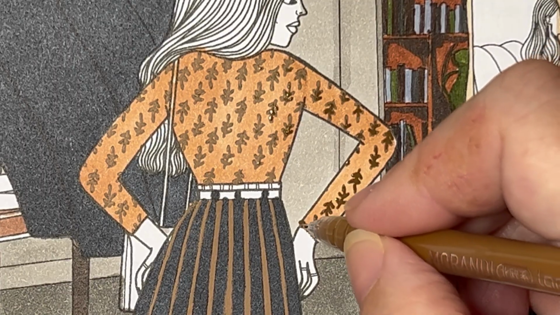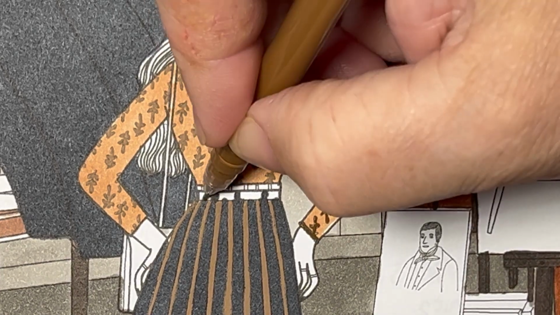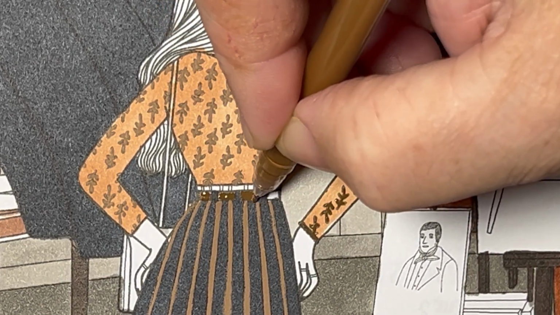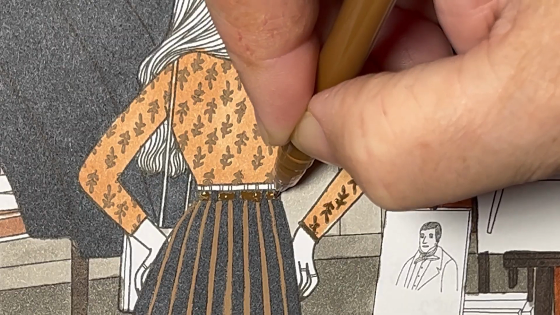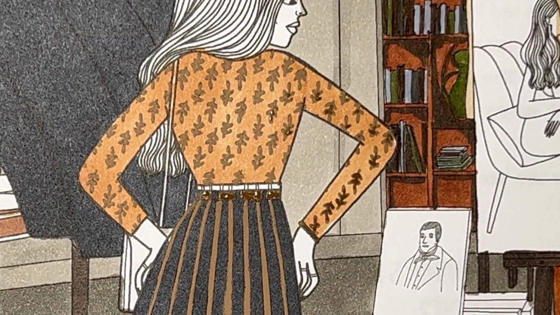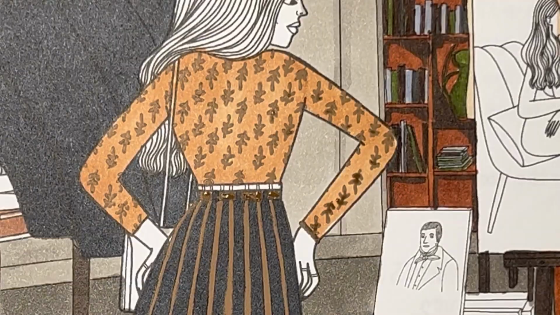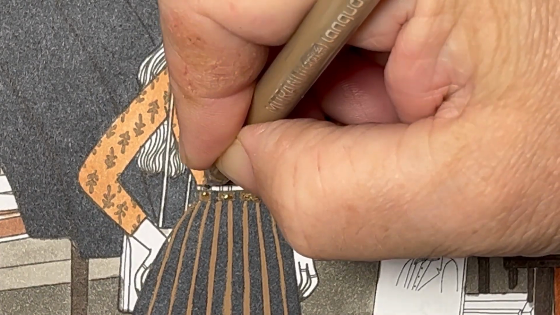Okay, we're going to finish this up and move on to the rest of her outfit, her belt. Eventually, I do her skin. But again, we're using those Languo gel pens. When I'm picking out the colors here, I'm using the Mirandi Europe set.